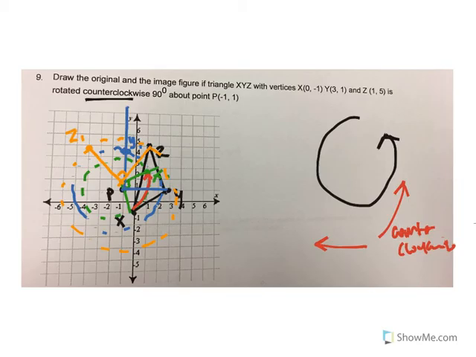So let's retrace our old figure, just because it got a lot of lines on it. This is the old figure, right? And then let's trace our new figure. We have X prime here, connecting to Z prime. X prime connecting to Y prime. Z prime connecting to Y prime.